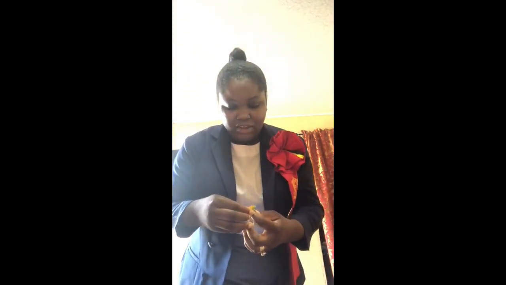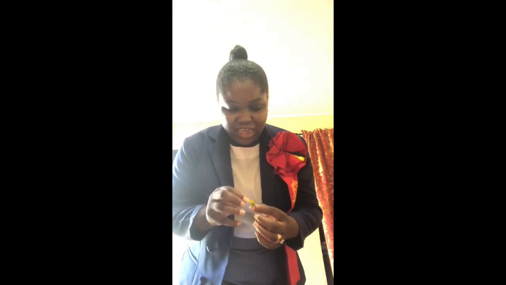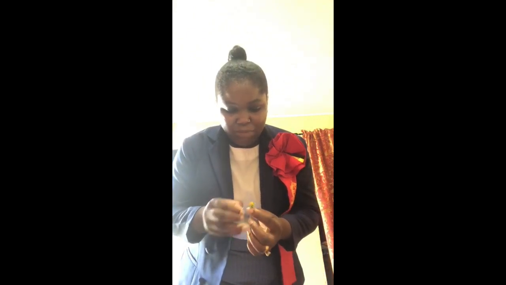So you can go ahead and pick it off. You can remove all the petals. And when you remove the petals, do you know what that is called?